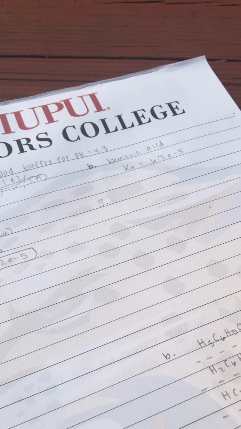So in this case, again, we're just going to use the Henderson-Hasselbalch because we know the pH. We know the pH we want. We know the Ka, so we have pKa. Here, wait, I'll just write it down.